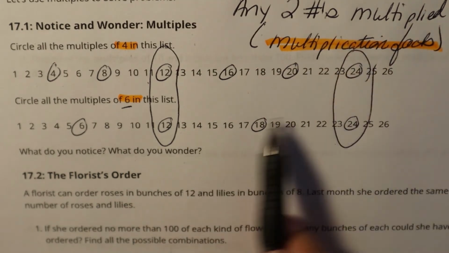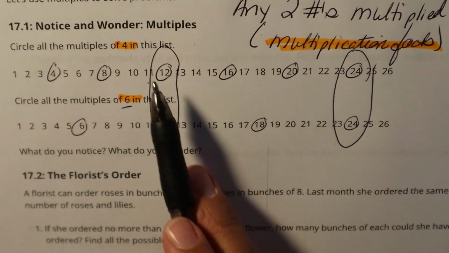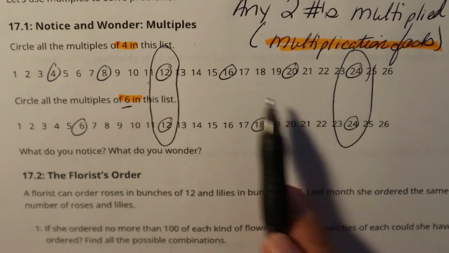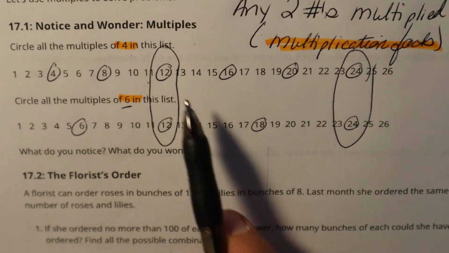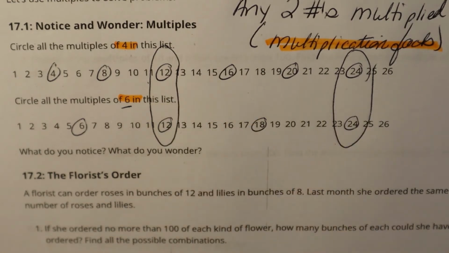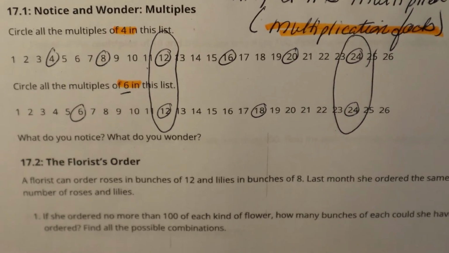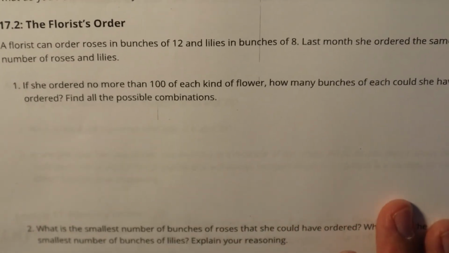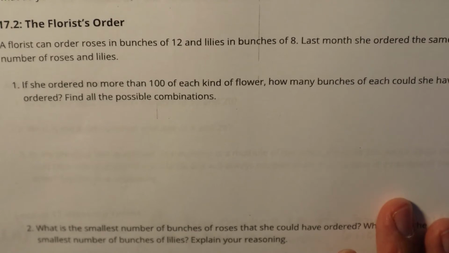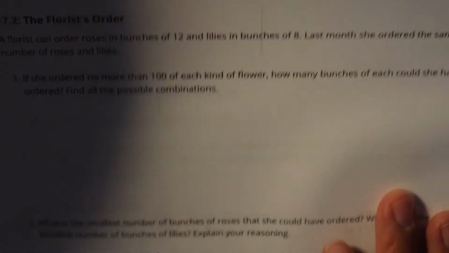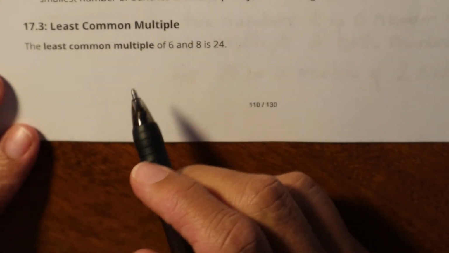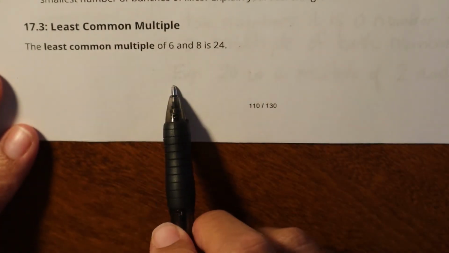Okay, so these would be called common multiples. When two separate numbers share multiples, it is called a common multiple. So 12 and 24. Just speaking out loud, just to get us warmed up. So I'm actually going to skip 7.2 for now. We'll come back to it, but I want to jump forward to 7.3 because this should be some basic review for you guys from 5th grade.